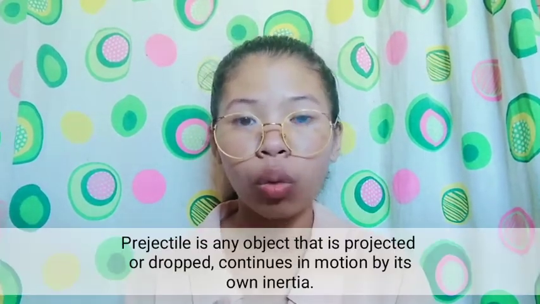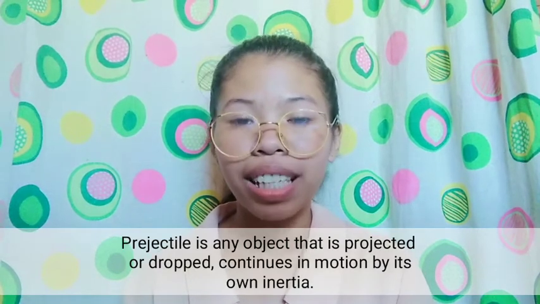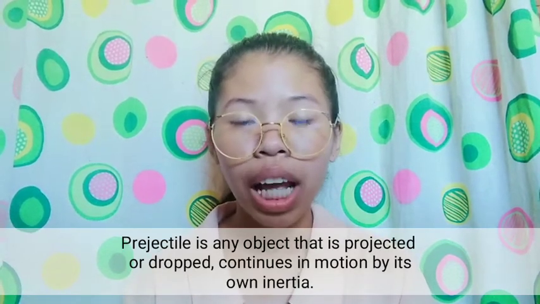While projectile means any object that, once projected or dropped, continues in motion by its own inertia and is influenced by the downward force of gravity, or the gravitational force. That's projectile. An example of a projectile is a ball that is thrown vertically upward, because once thrown, it will go downwards by its own inertia and influenced also by the gravitational force. So that's an example of projectile.